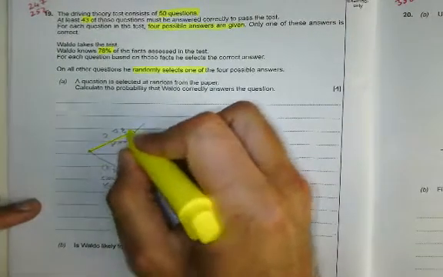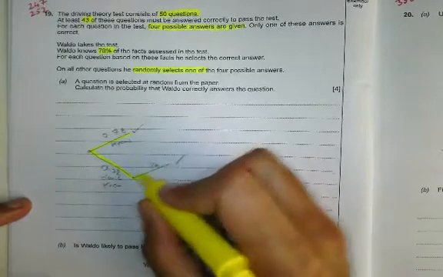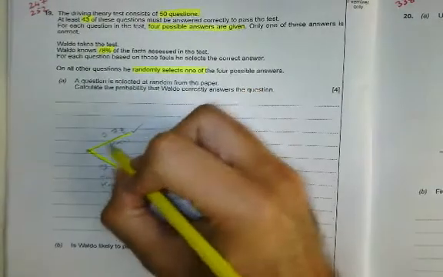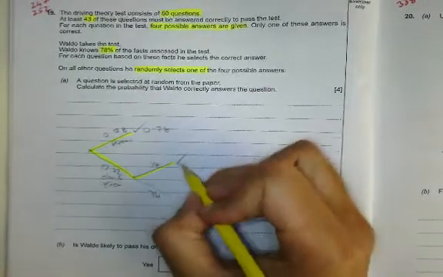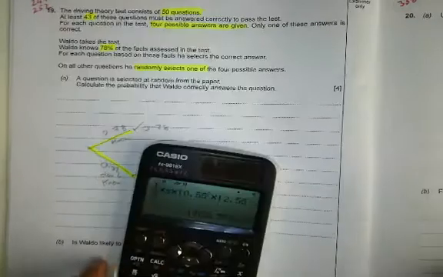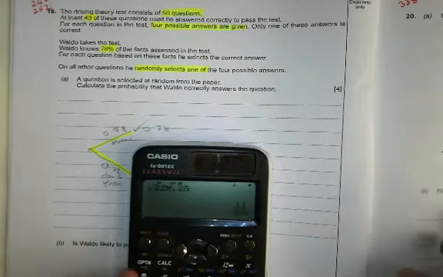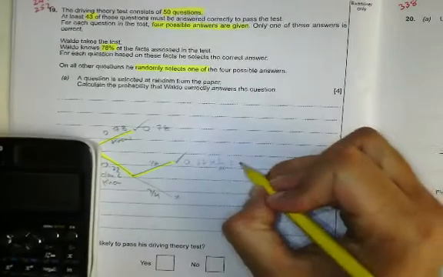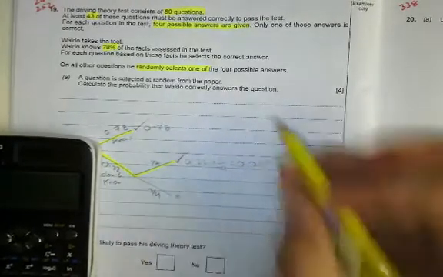So we have 0.78, but we also have that other route through. To get it right, if it's one of the ones he knows, it's 0.78. Here we have to do 0.22 and then times a quarter. So we do that on the calculator: 0.22 times a quarter, 0.25, gives me, sorry, 0.055.